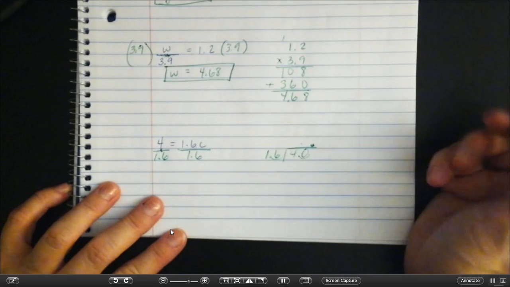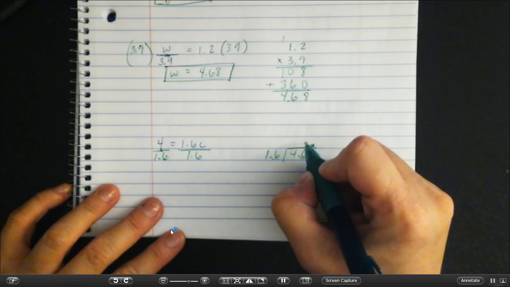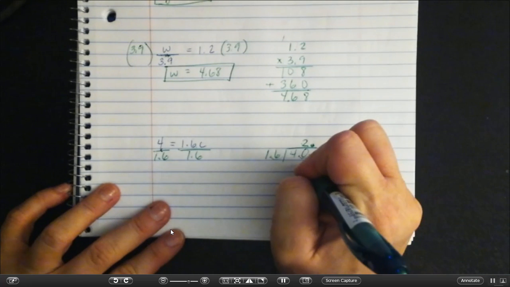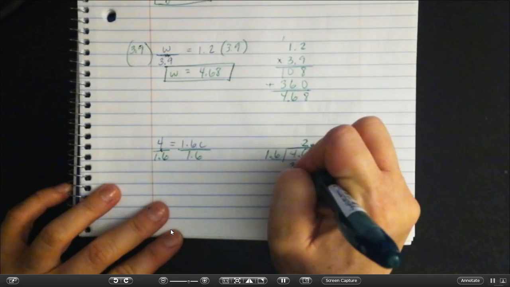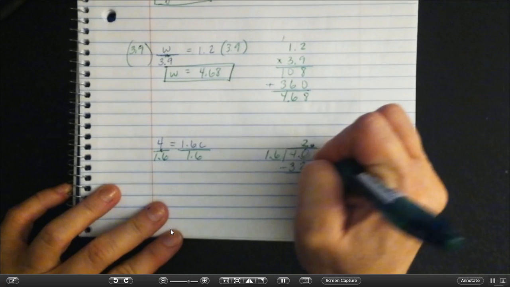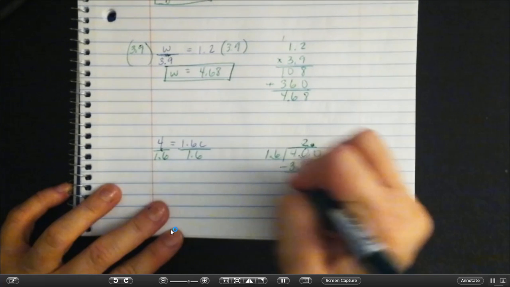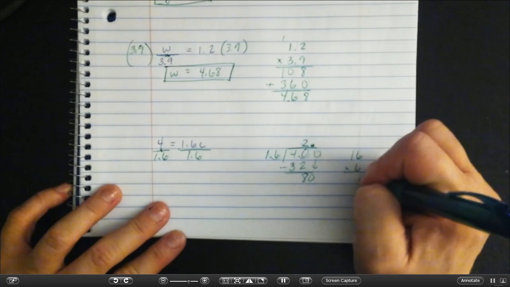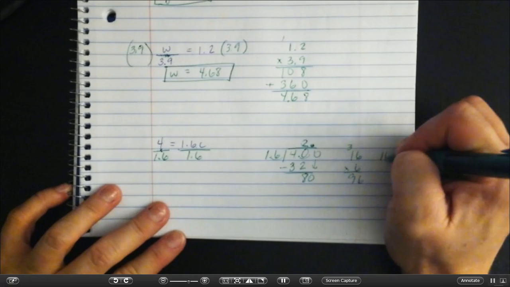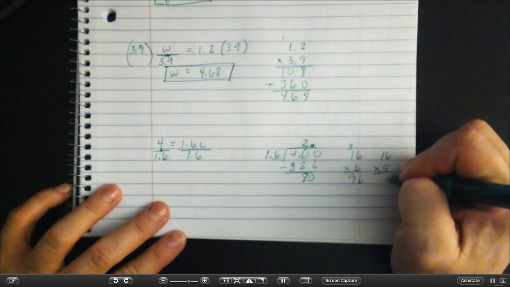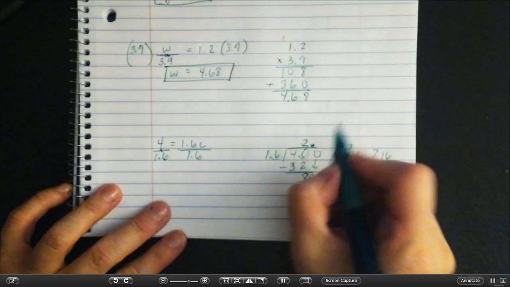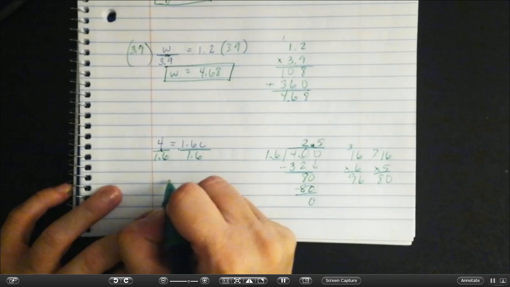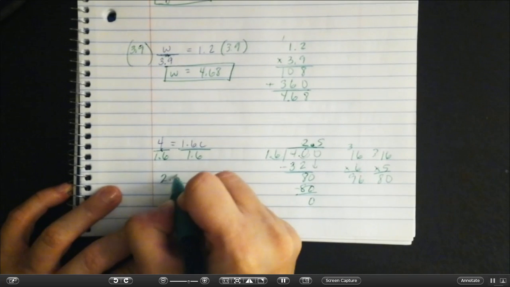16 goes into 40, what, 3? No, 2 times. And that makes 32. Subtract, you get 8. Bring down a 0. 16 goes into 80. Well, it's not going to be 8 times, so let's try 6 times. 96, oh, that's too much. 16 times 5 is 80. Ah, perfection. That's 5. 2.5. And that's 80. Subtract, you get 0. So this C is 2.5.